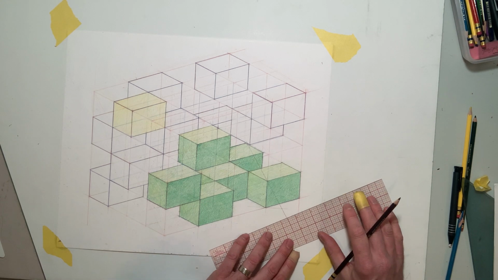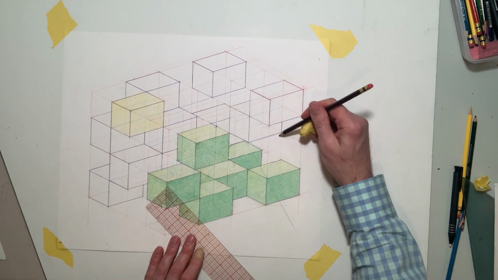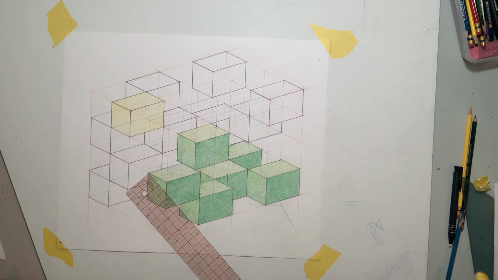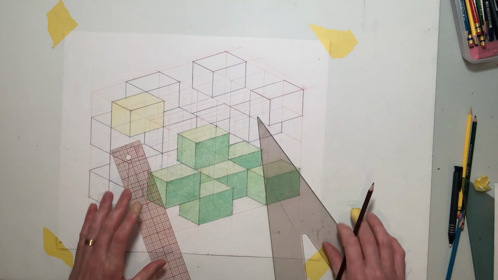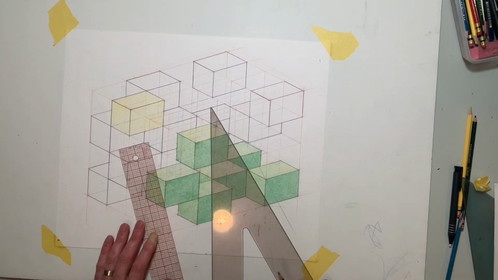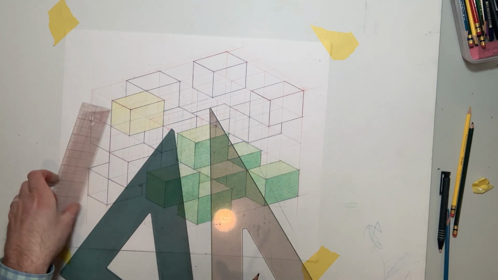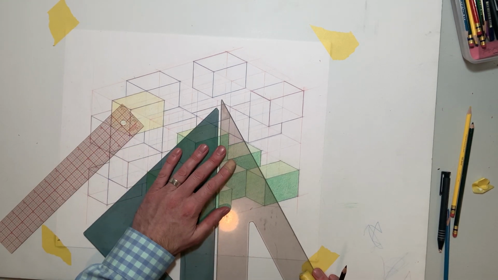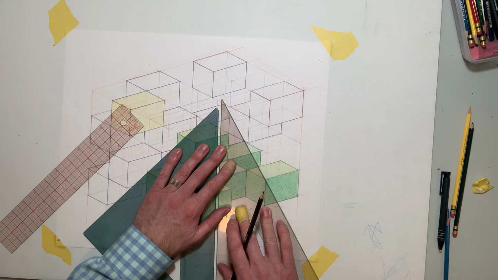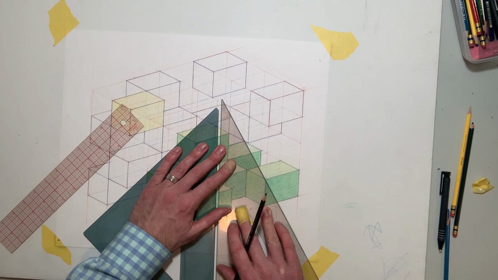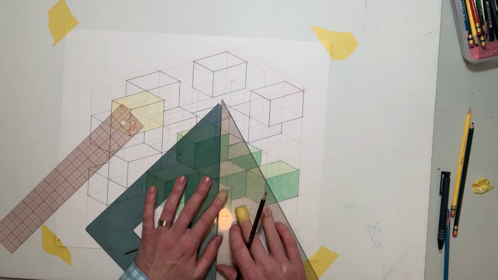So what I'm going to do now is put another line here, and I have to slide over there in order to make it parallel too. The other drawing is more my experimental one, so I'm not as accurate with that one, but this one I do not want to mess up.